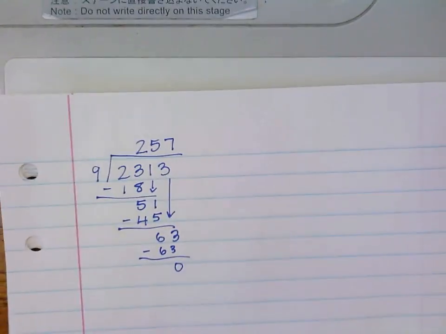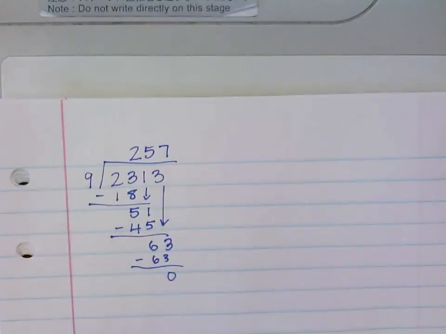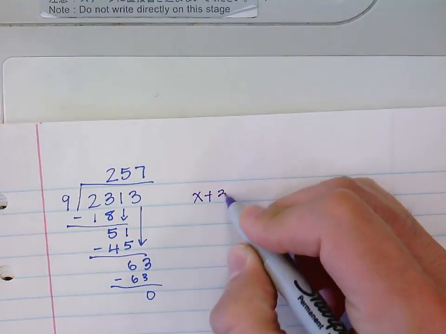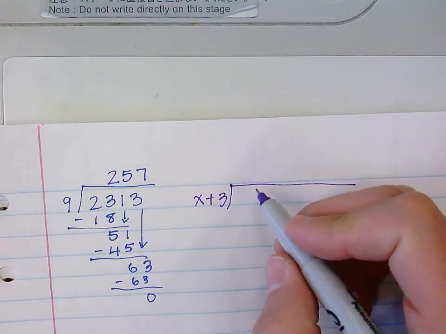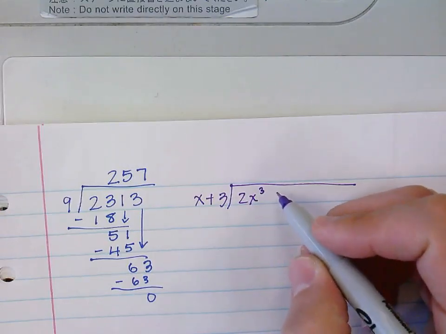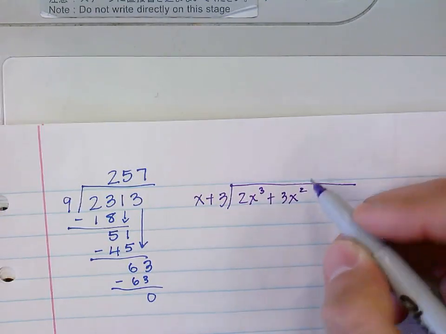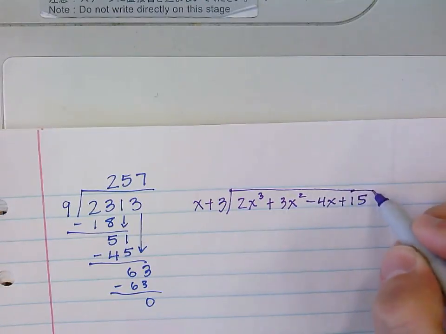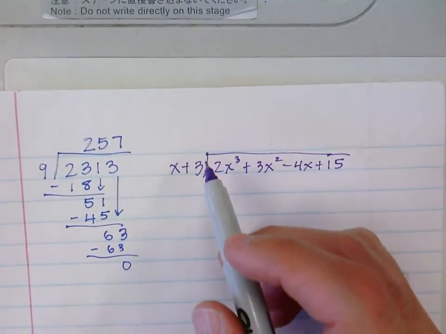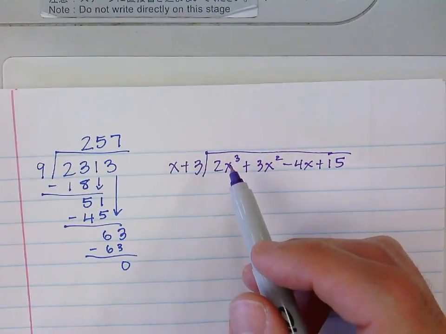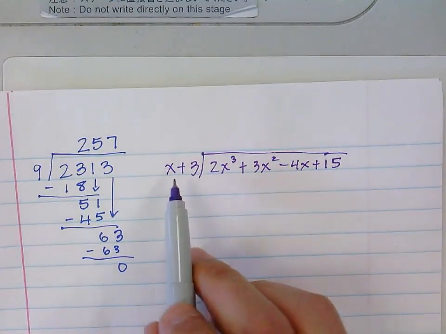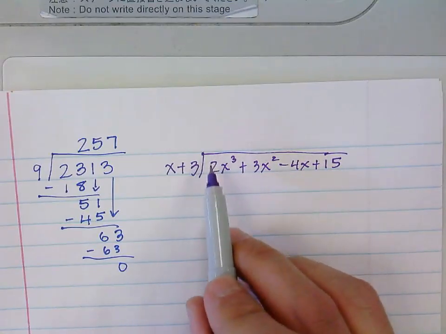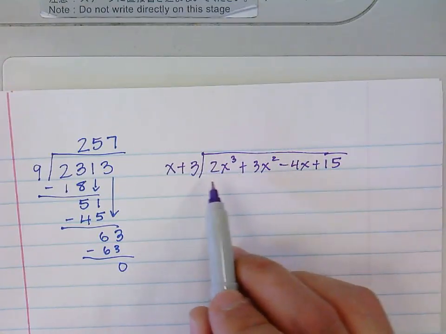So the beauty of this division algorithm is that it translates right over into polynomial division. So the problem we covered in class today was x plus 3, and we were dividing it into 2x to the third, 3x to the second, negative 4x, and 15. And the same kind of step-by-step process applies. That's why we call it an algorithm. It's a series of formalized steps. So now we're dividing this binomial x plus 3, and we realize we can't divide it into a monomial, but we can divide it into this binomial.